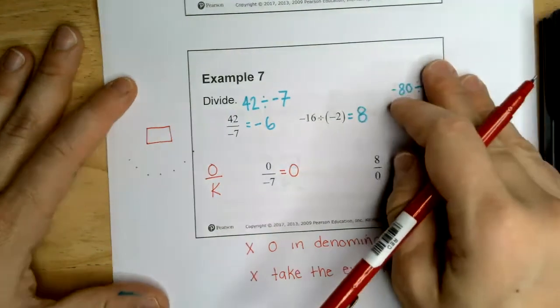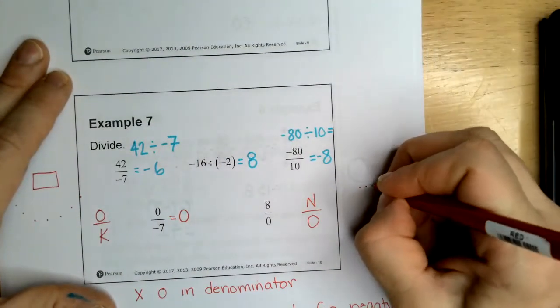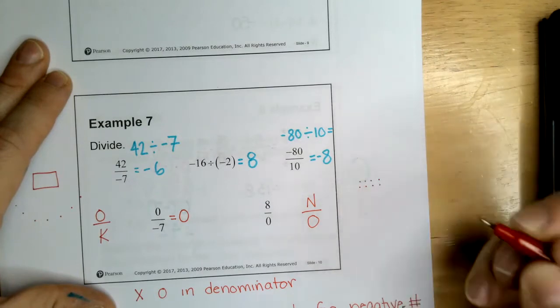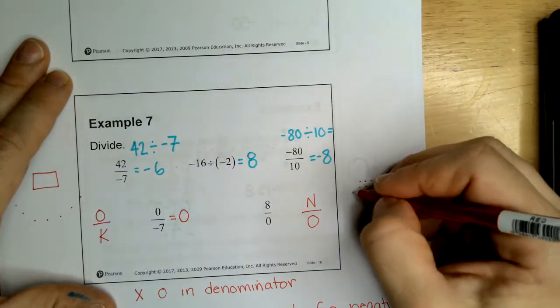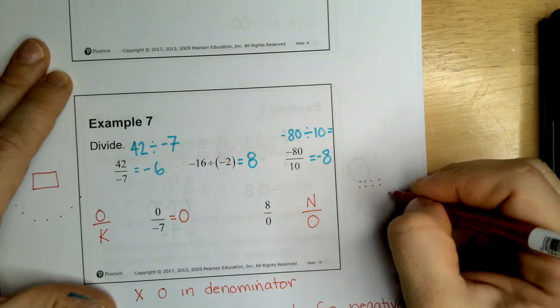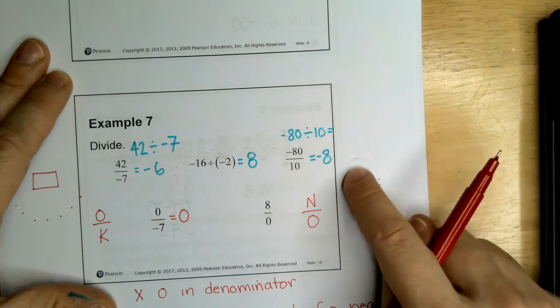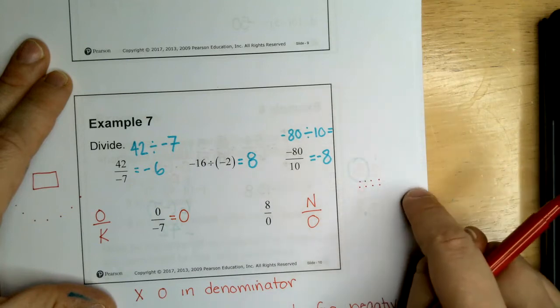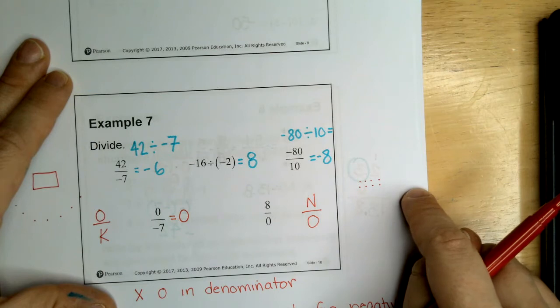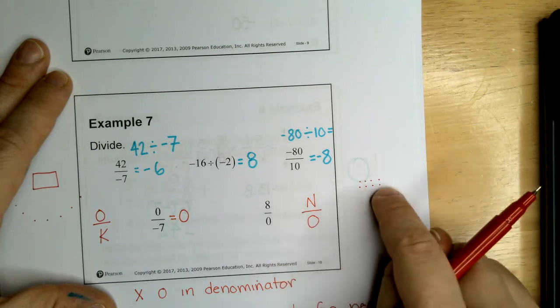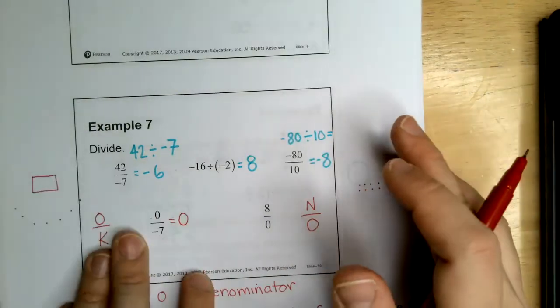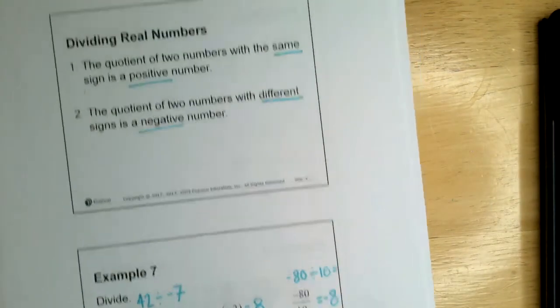Okay. But here we have 8 things to put into a group, but we have no groups to put it in. So we can't just say 8 into 0 groups is 0. 8 into 0 groups, we can't. It is indefinable. You cannot define it mathematically.